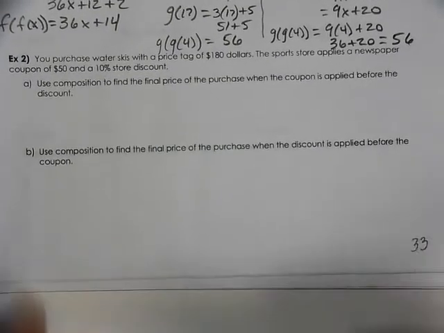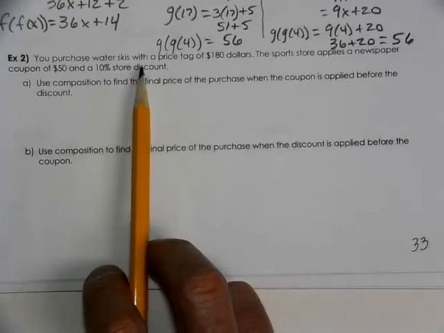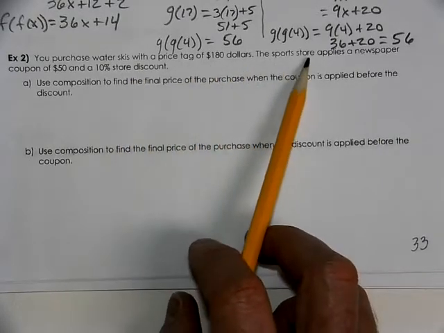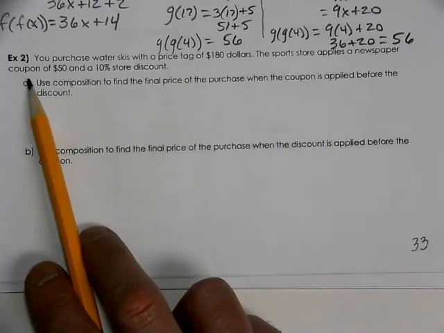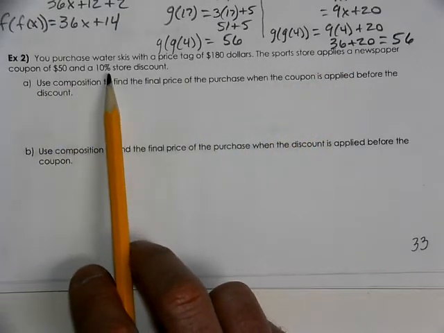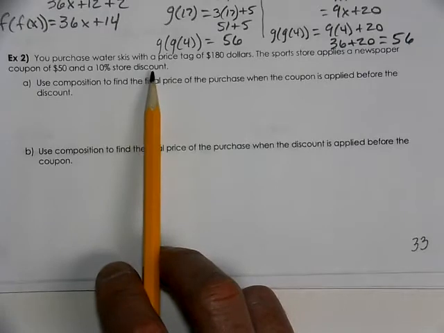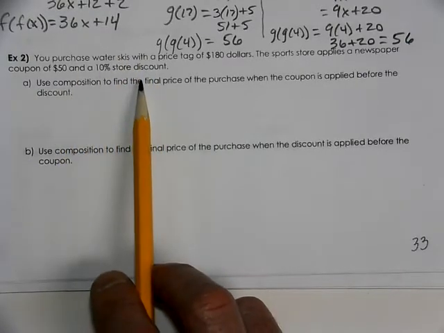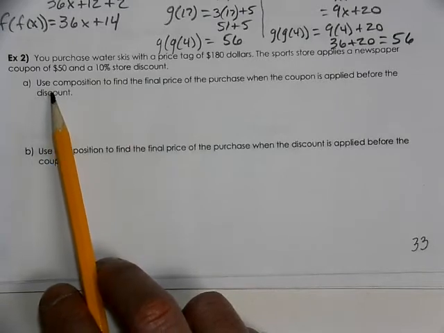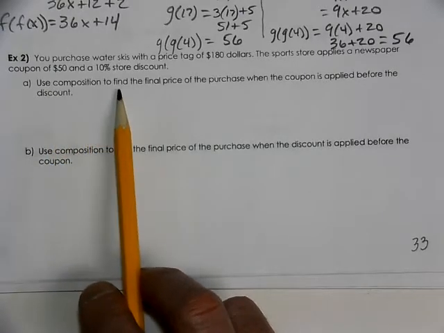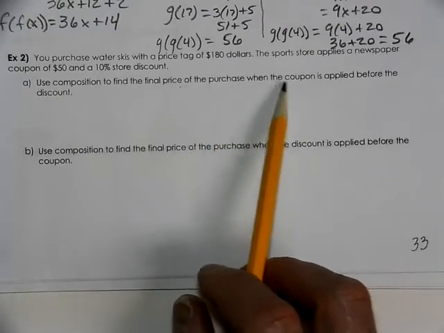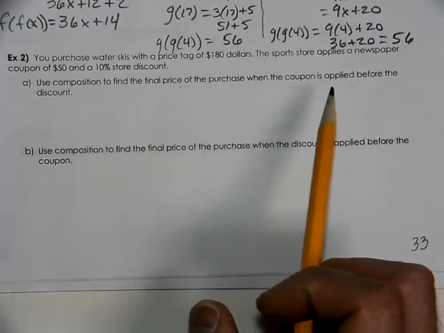Next, we're going to purchase some water skis at a price tag of $180. The sports store applies a newspaper coupon of $50 and a 10% store discount. So we have a coupon and we have a discount. We're going to use composition to find the final price of the purchase when the coupon is applied.